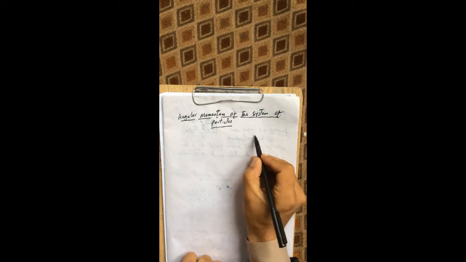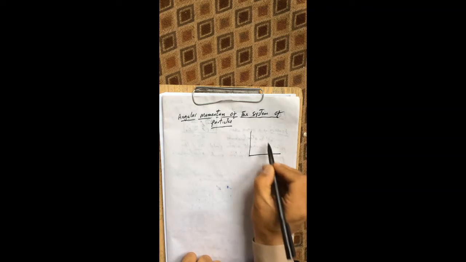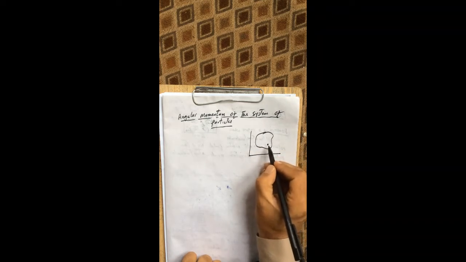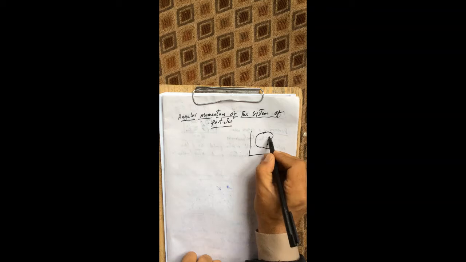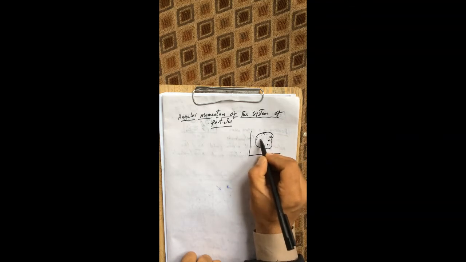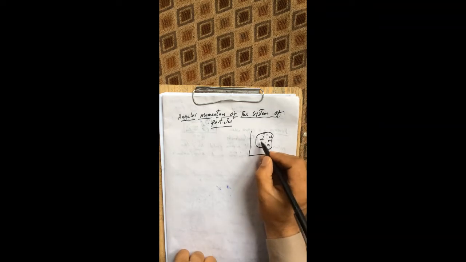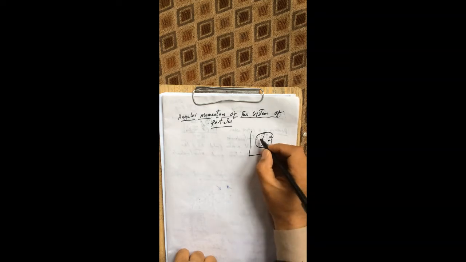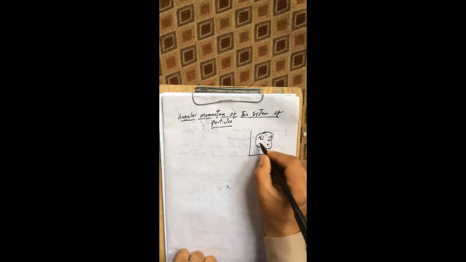Okay, next we have angular momentum of a system of particles. Suppose we have a system of particles, in which this is particle 1, this is particle 2, this is particle 3. Suppose there are n particles, and let's suppose this is the ith particle, such that its mass is mi, and its position from this origin is ri.